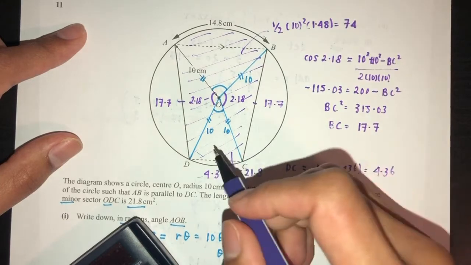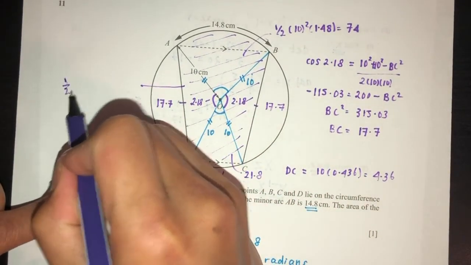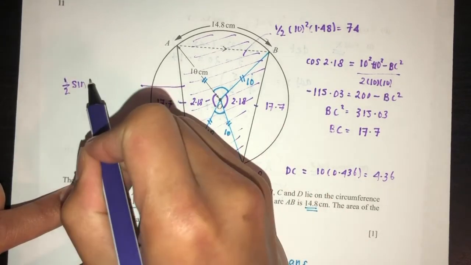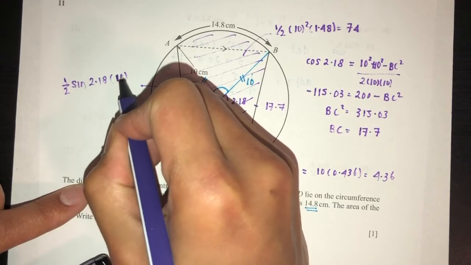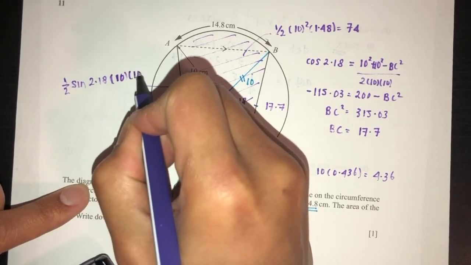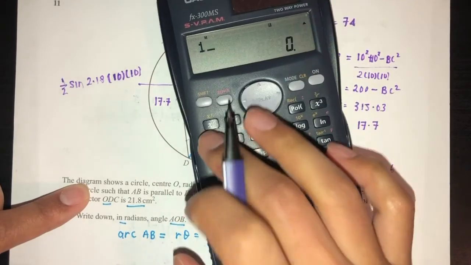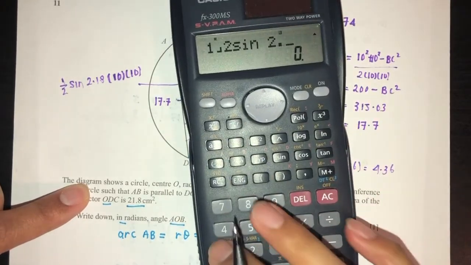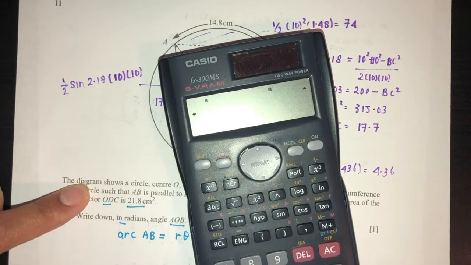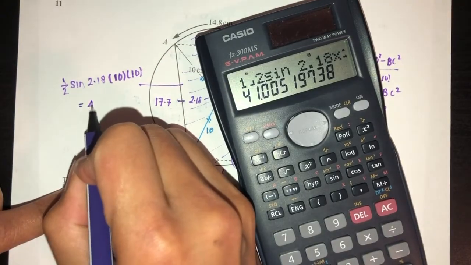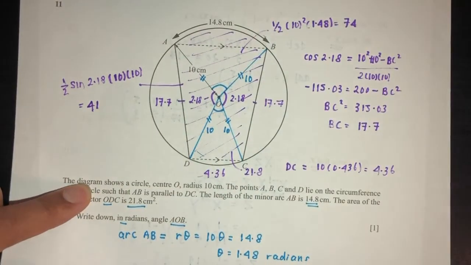The area of a triangle can be found using the formula half times sine of the angle, which is 2.18, times 10 times 10 for the two sides. So half sine of 2.18 times 10 times 10. Make sure your mode is in radians for the angle. It should get you 41 for the area of one of the triangles.